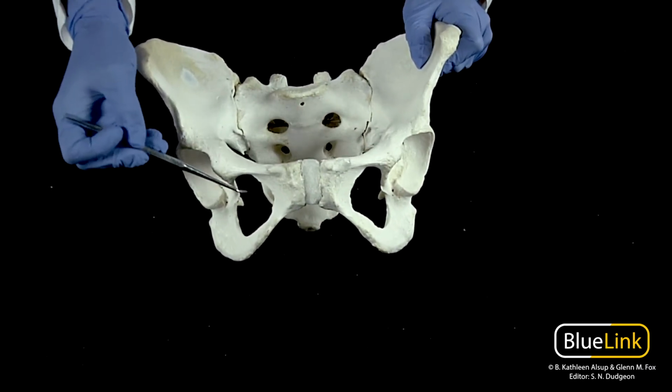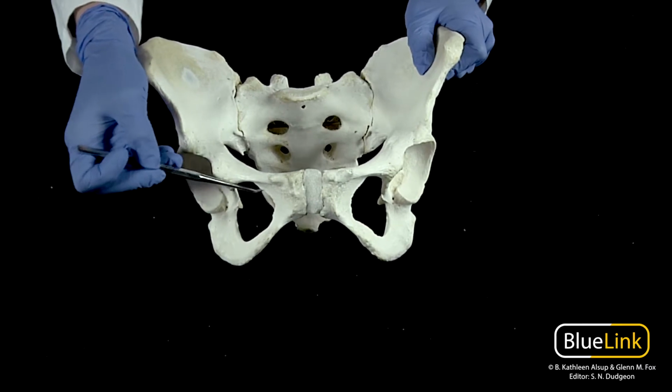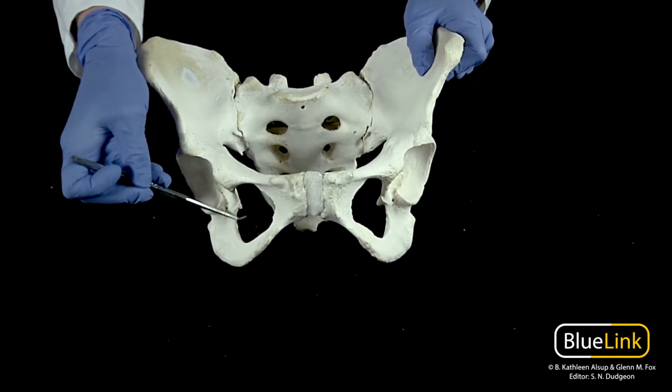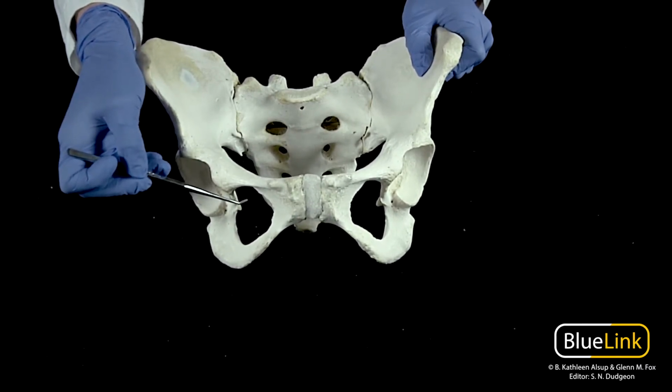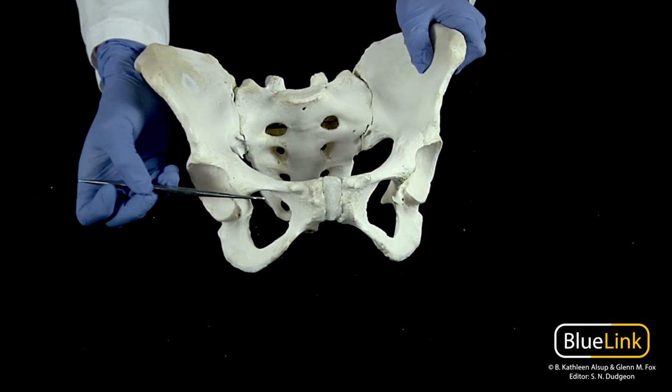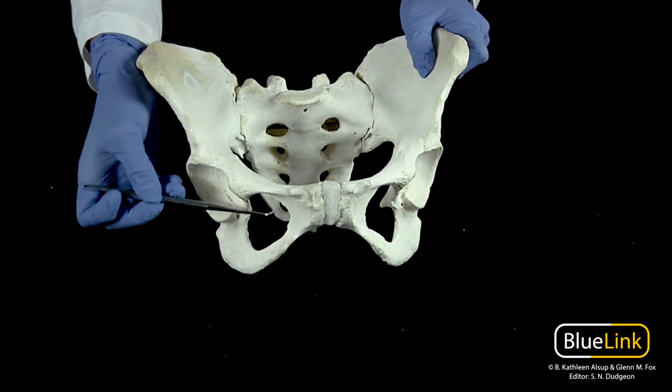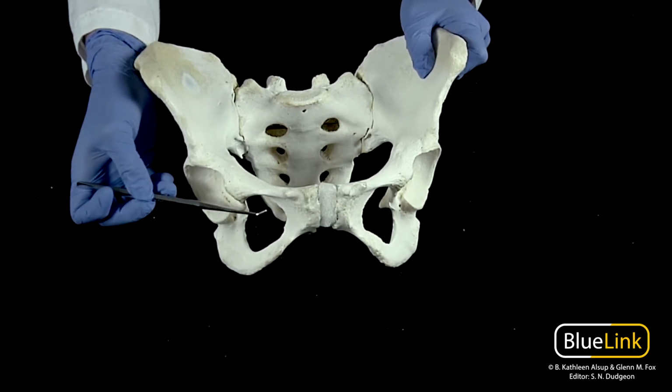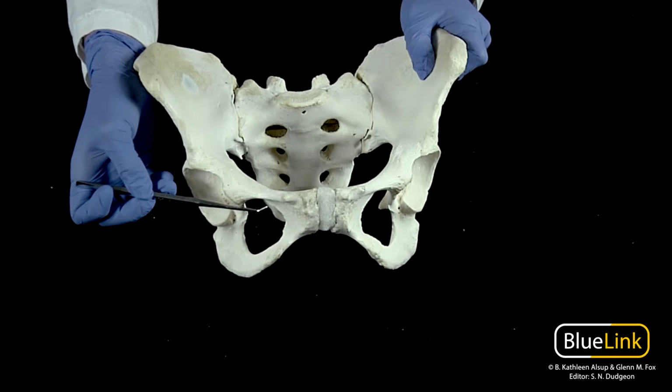Now we're going to take note of your obturator foramen. This is a very large foramen here. Obturator means to occlude or to stop up, and it is named this because during life you're going to have a membrane that completely occludes this foramen, your obturator membrane.